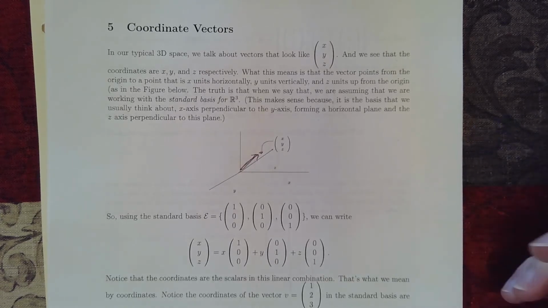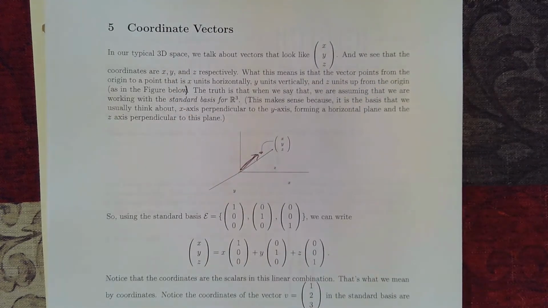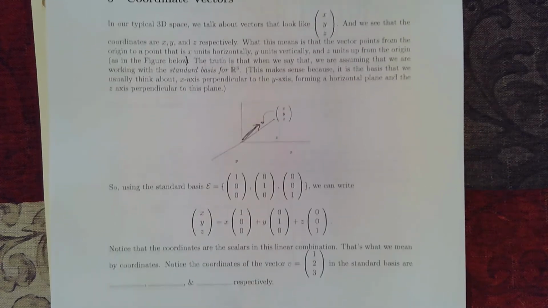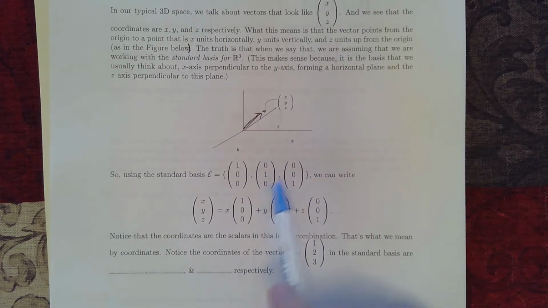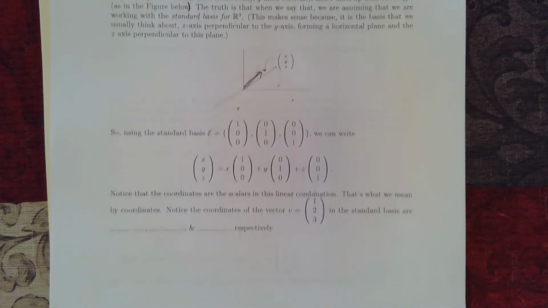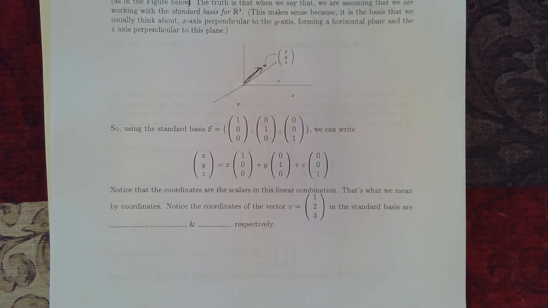The truth is, when we're saying these things, what we're really doing is talking about things with respect to the standard basis for R3. And this makes sense because we're usually used to thinking about the standard basis of coordinates to start off with. Recall that the standard basis for R3 is (1, 0, 0), (0, 1, 0), (0, 0, 1). So using that standard basis, if we have some vector (x, y, z), it's very clear that this is equal to x times (1, 0, 0) plus y times (0, 1, 0) plus z times (0, 0, 1). So here, the coordinates are just the scalars in the linear combination. That's what we're really meaning by the coordinates.